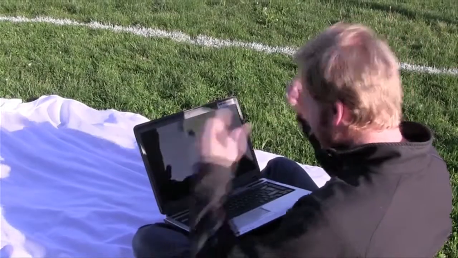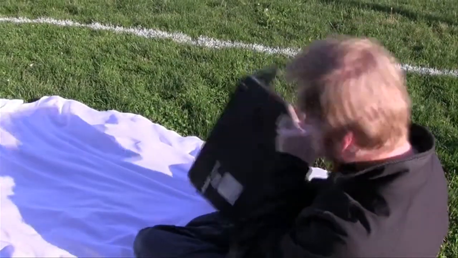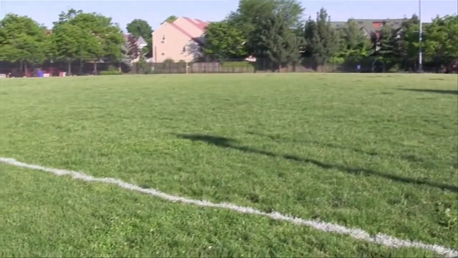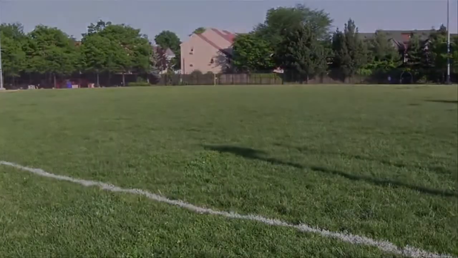Oh man, not again. My battery died. Where am I going to get power now? There's no way I can get power around here. But it's such a sunny day. Maybe I can get power from the sun?